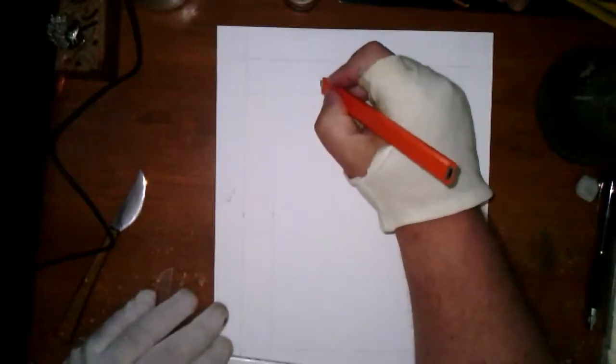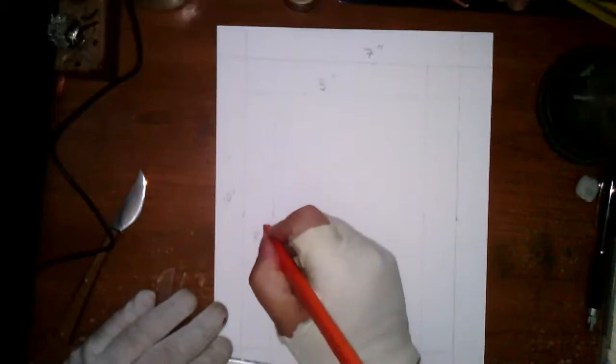All right, so this one is 7 inches. This one is 10 inches, and I just knocked off 2 inches again on each side. Now, all of a sudden, that's 5 inches, and this is 8 inches.